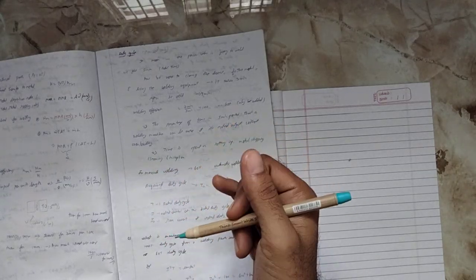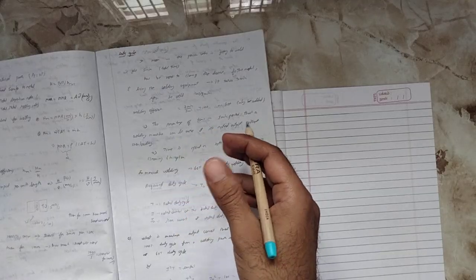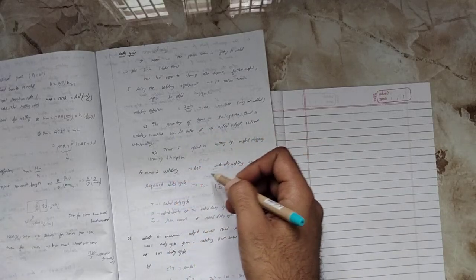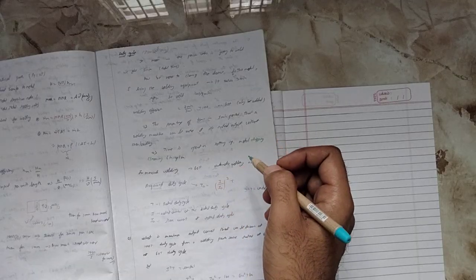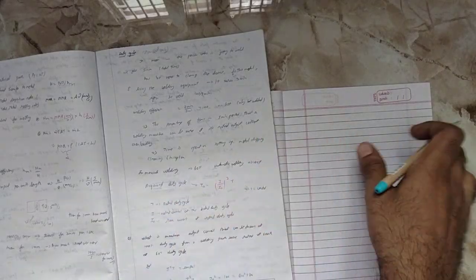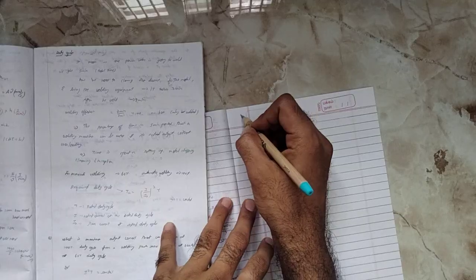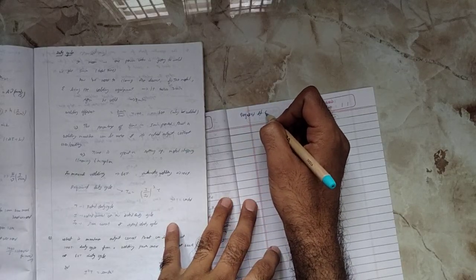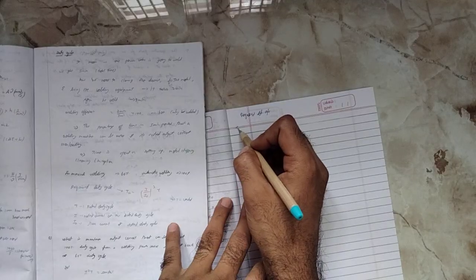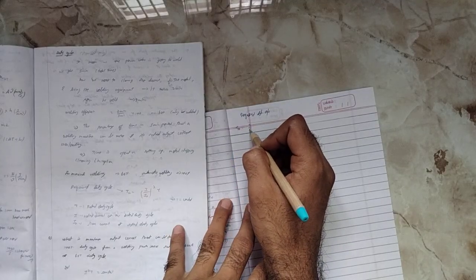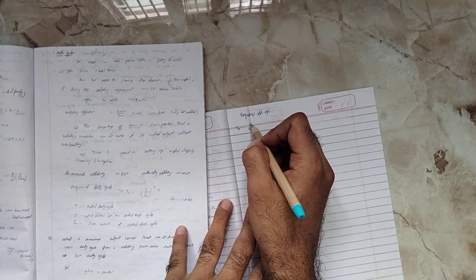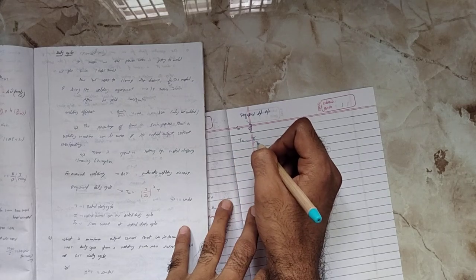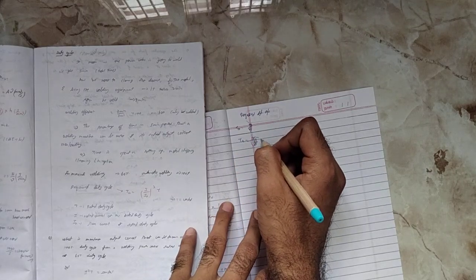So setting time, machining time and the welding time, each and every time is considered in the duty cycle. You can see required for manual welding 60%, for automatic welding only 100% is used. So you can see required duty cycle. Required duty cycle Ta equal to T divided by T0.